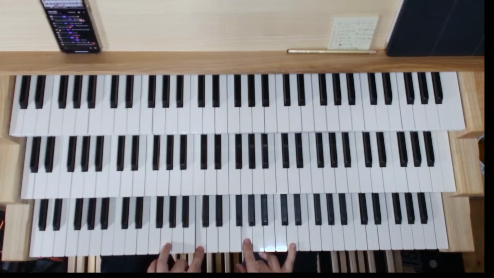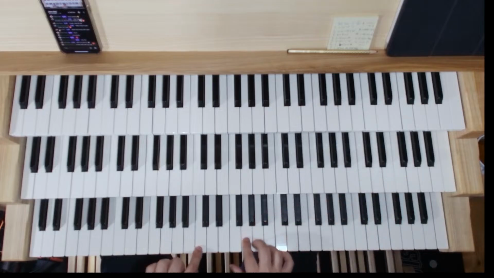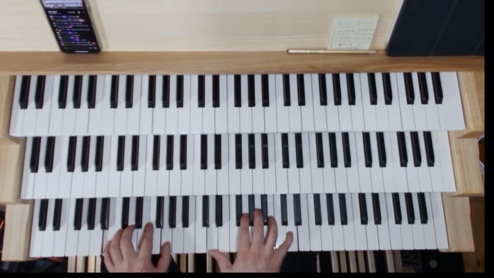These are perfect fifths and perfect fifths. This normally would be forbidden if it would happen in the upper voices, soprano and alto. But since it's between the soprano and tenor and in opposite direction, it's fine.